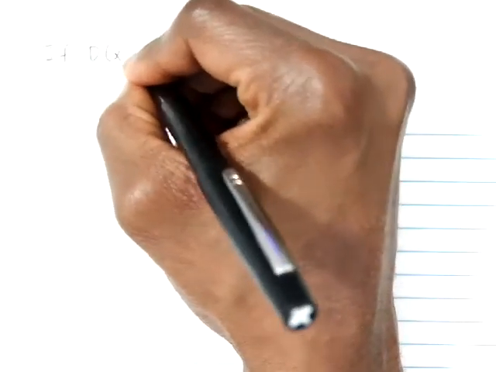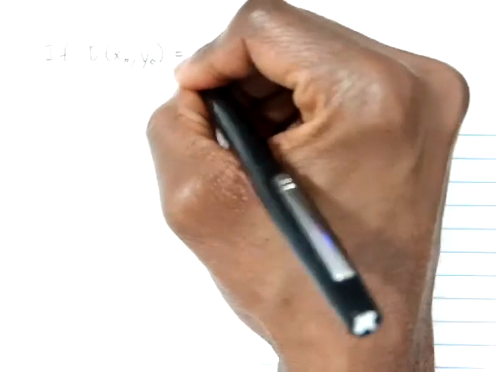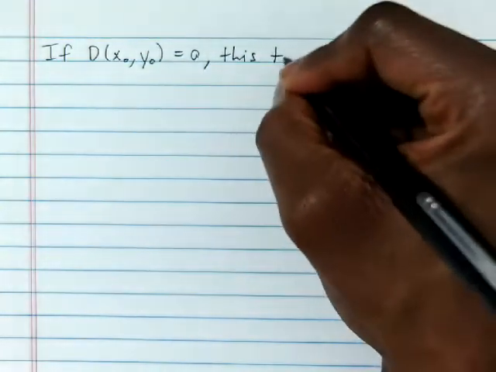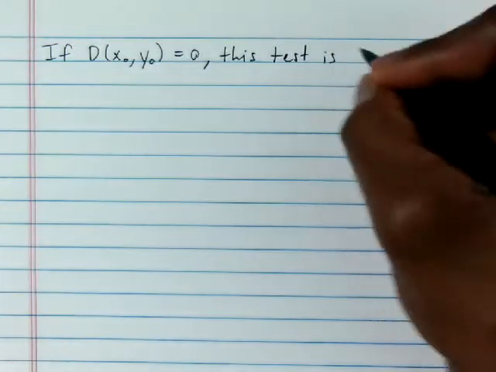So if D of x naught, y naught equals 0, this test is inconclusive.